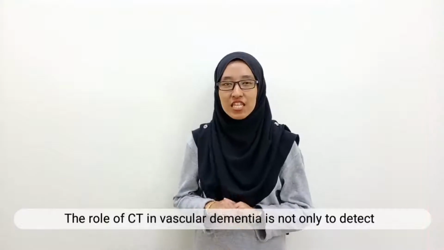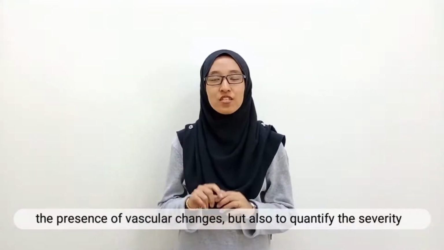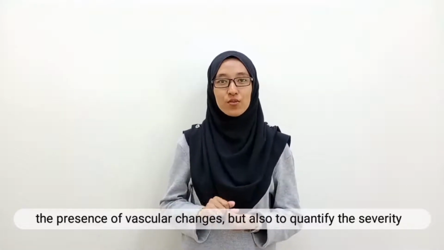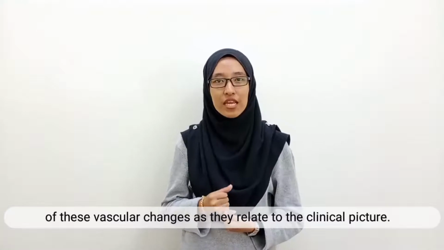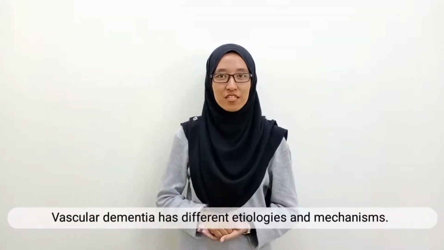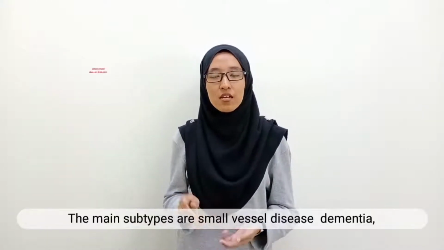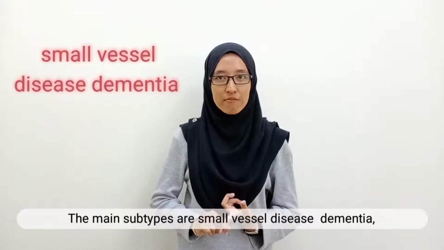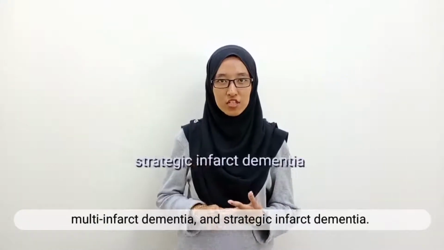The role of CT in vascular dementia is not only to detect the presence of vascular changes, but also to quantify the severity of these vascular changes as they relate to the clinical picture. Vascular dementia has different etiologies and mechanisms. The main subtypes are small vessel disease dementia, multi-infarct dementia, and strategic infarct dementia.